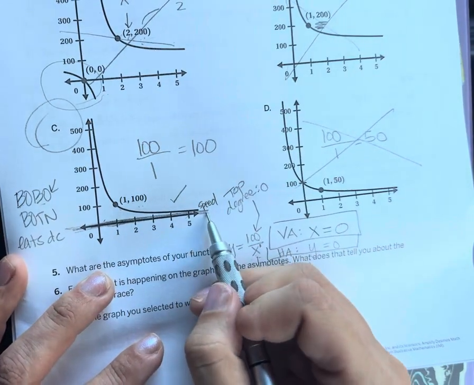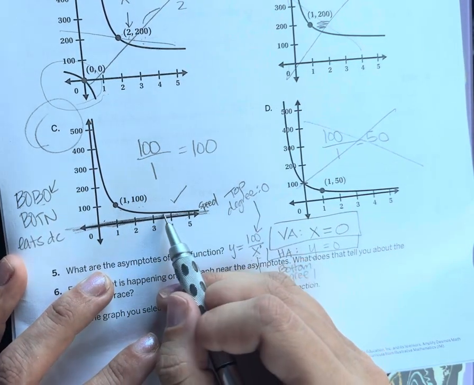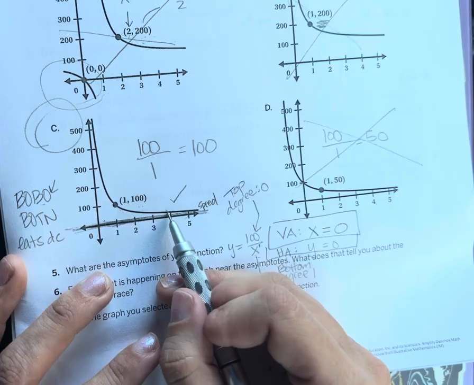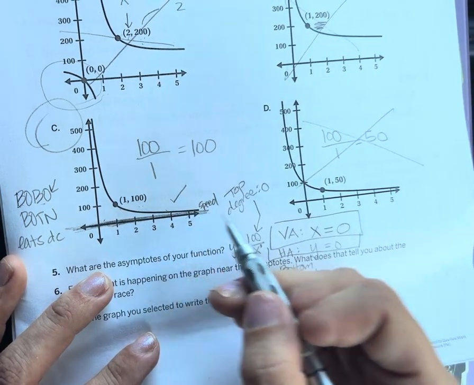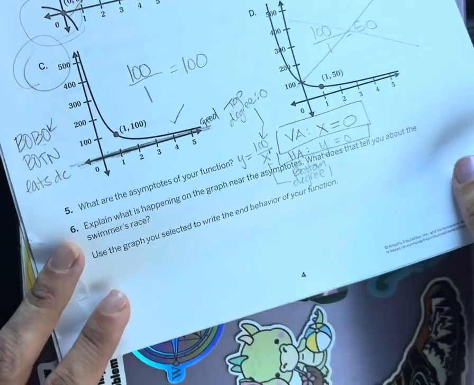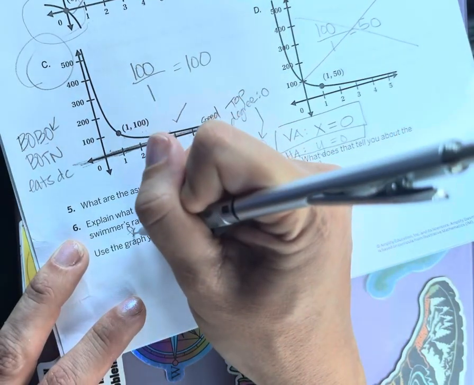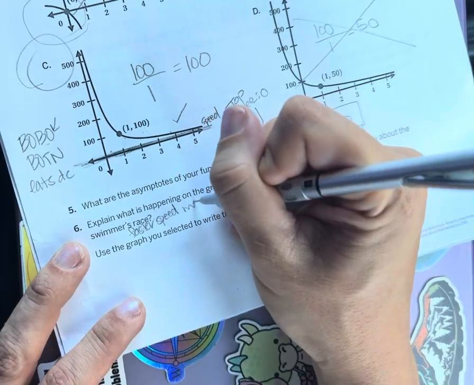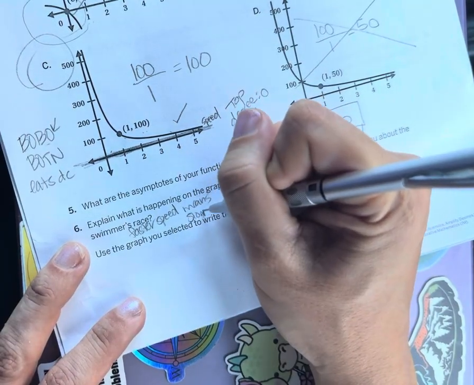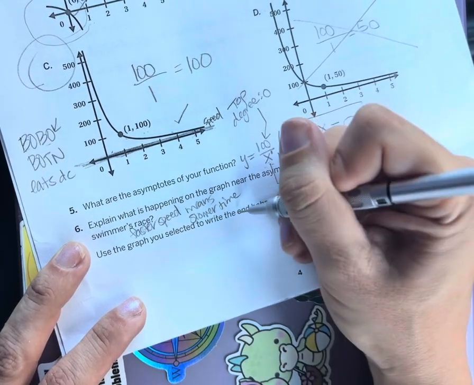That means that as my speed increases, the time decreases, approaching 0. The faster you go, the faster that you'll finish the race, the less time it will take. All right? Faster speed means slower time approaching 0.